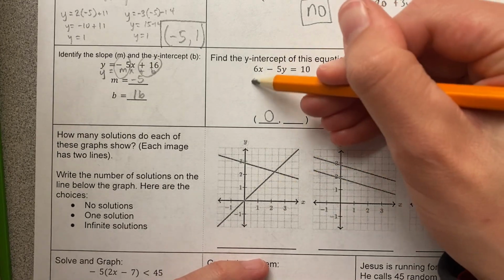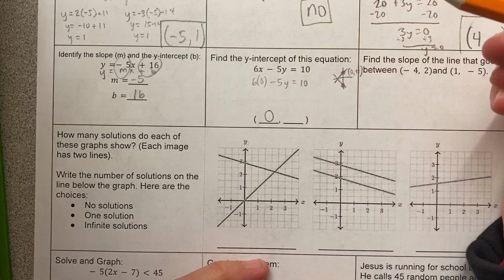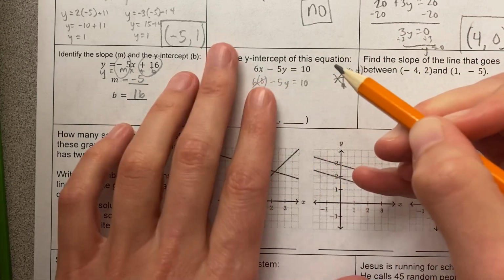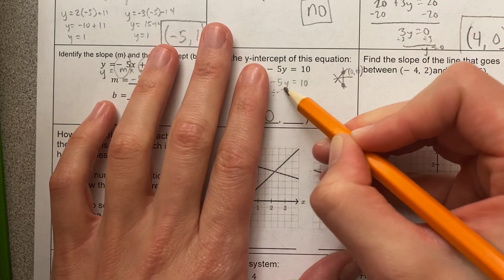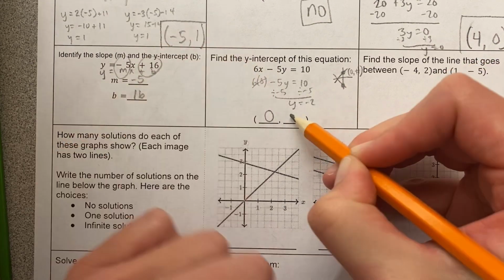And I realize, oh, the x is going to have to be 0. So I can just go ahead and plug that 0 in, right? And then 6 times 0 is 0, so then I can just solve this equation. I'm dividing by -5, and I get y equals -2.